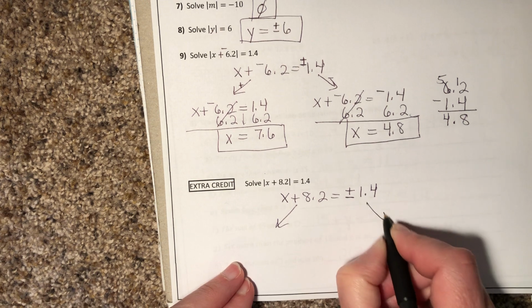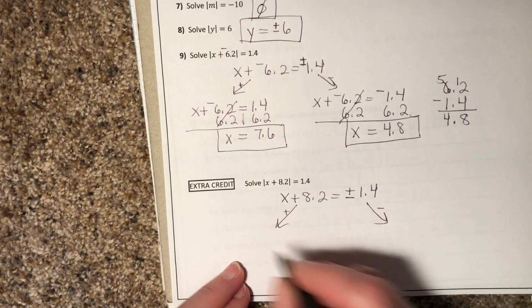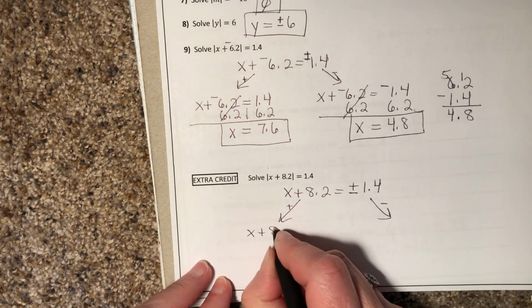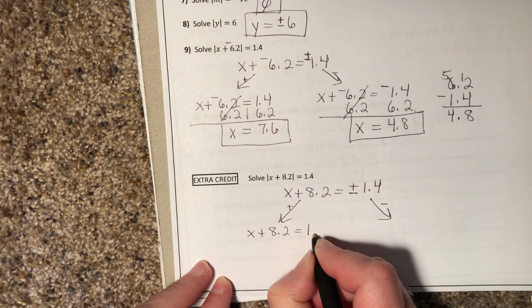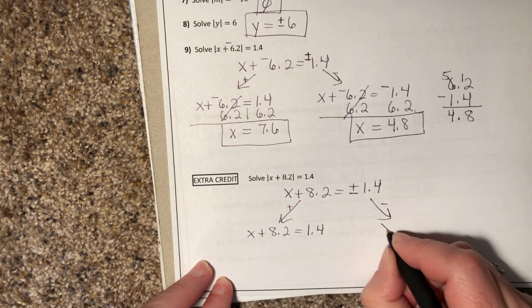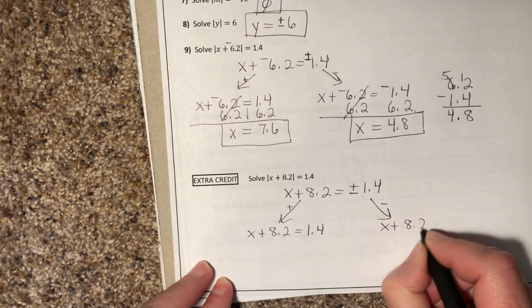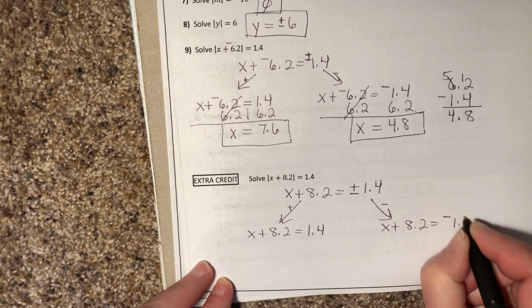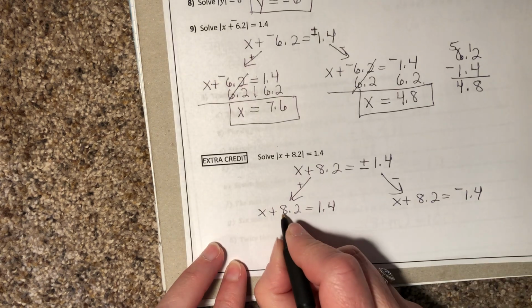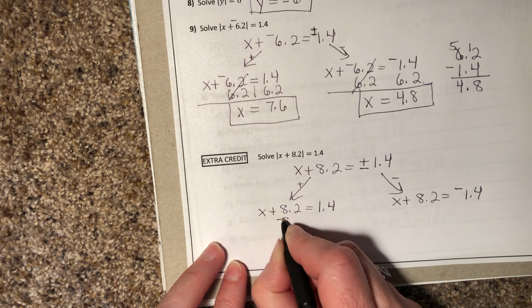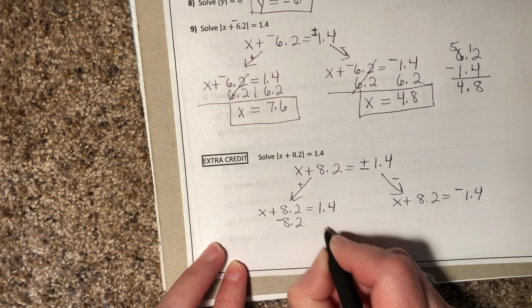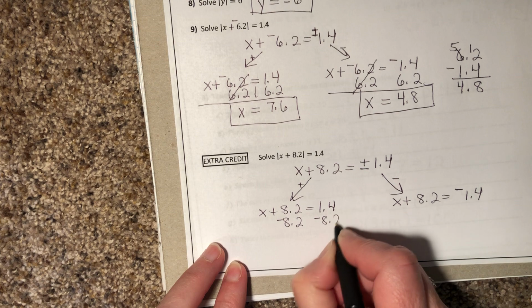Then it's going to branch. Plus, negative. X plus 8.2 equals positive 1.4. X plus 8.2 equals the negative 1.4. Okay, this time to cancel 8.2, I have to add the opposite sign number.